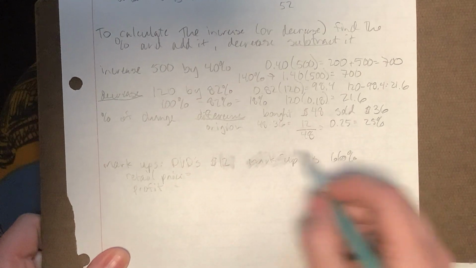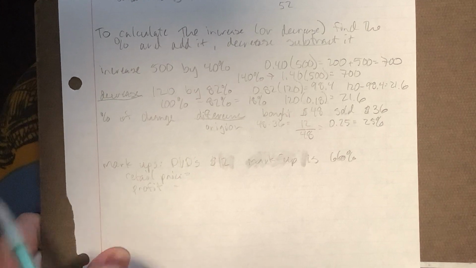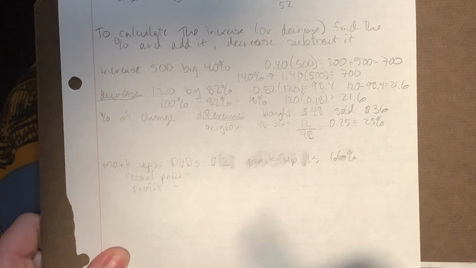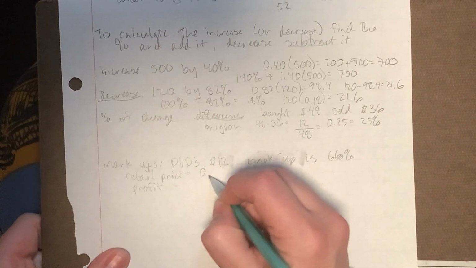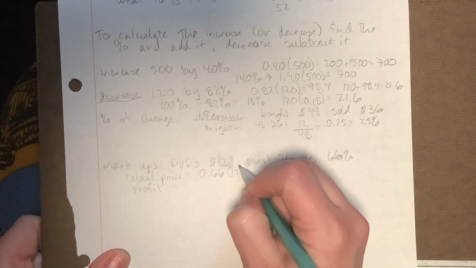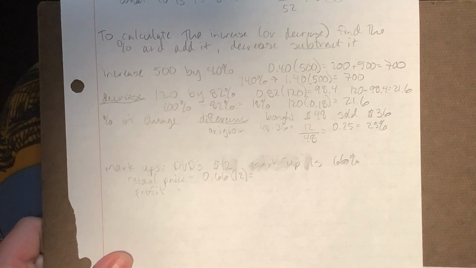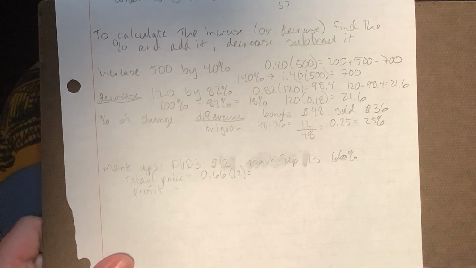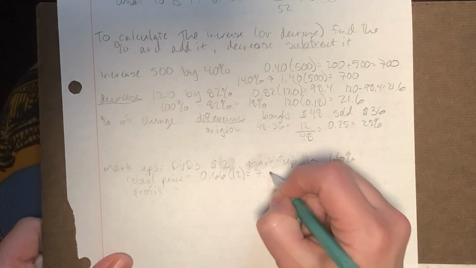Okay, so retail price, we need to find the percent of the number and add it in, or we can do 100 plus the 66%. We can do it both ways. I'll do it the regular way, 0.66 times 12. I did divide, and it gives you a not good answer. There we go, $7.92.